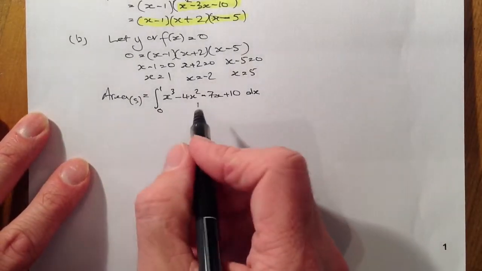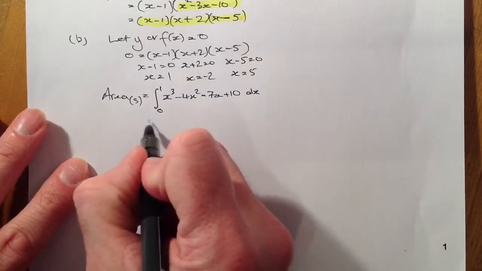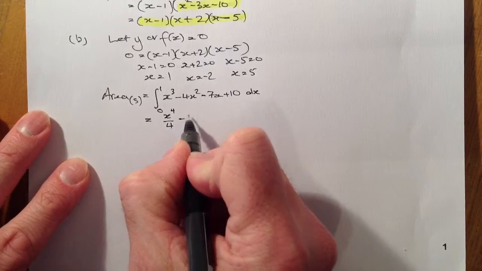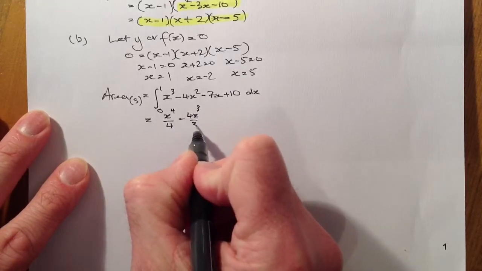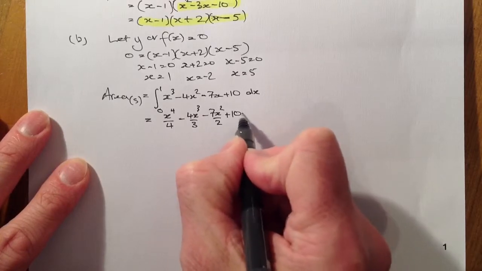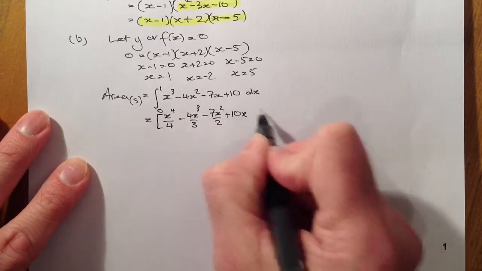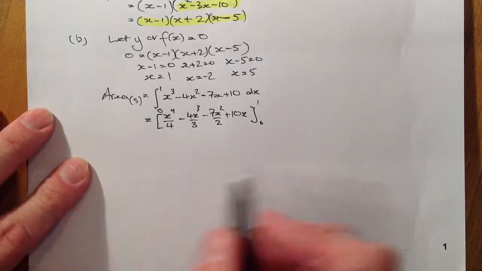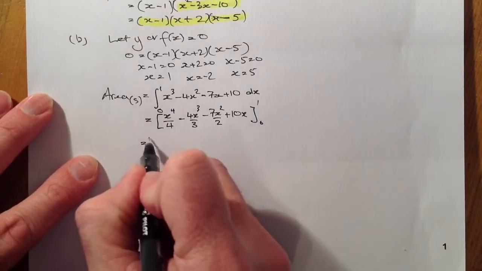Right, so what I'm going to do next is integrate. Let's go for that. Raise the power up and divide by the new power. Raise the power up and divide by the new power. Same again, and that will be 10x there. Put that back in the square bracket, and I'm going to integrate between 1 and 0. Okay, I'm going to substitute my values in.